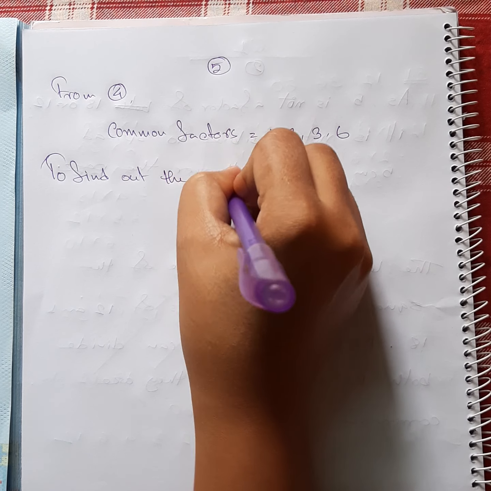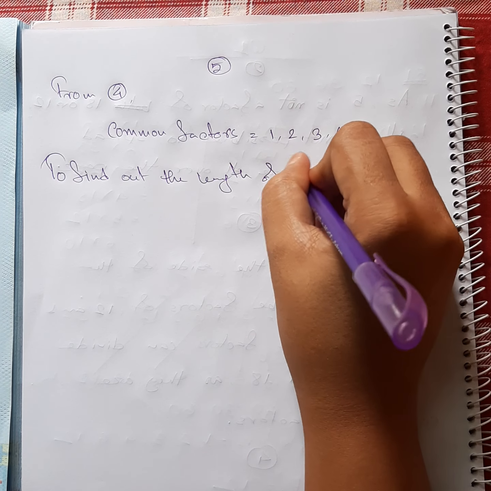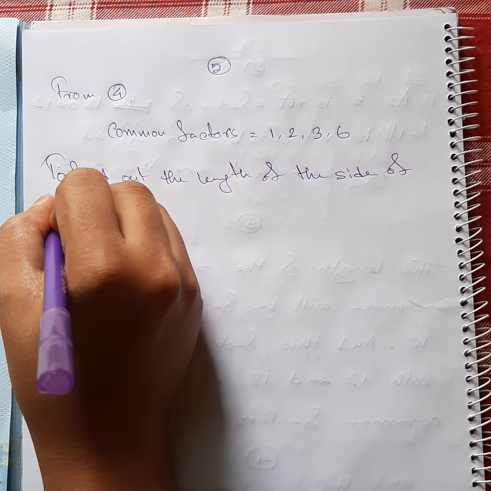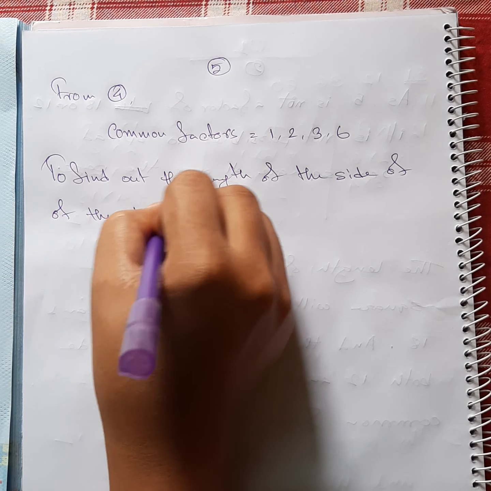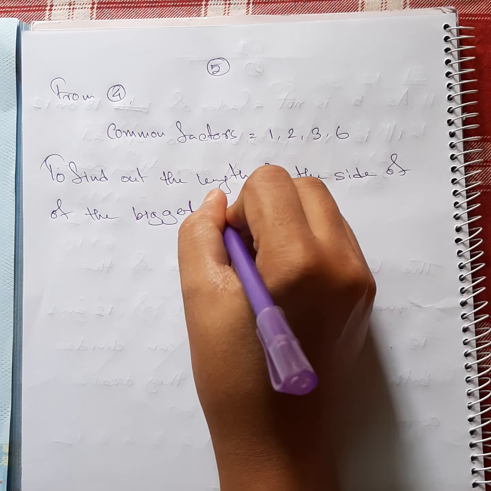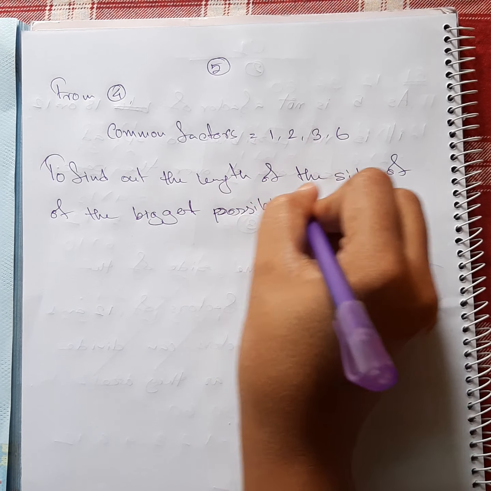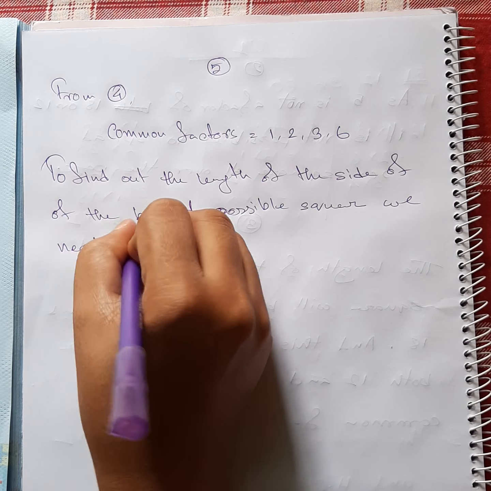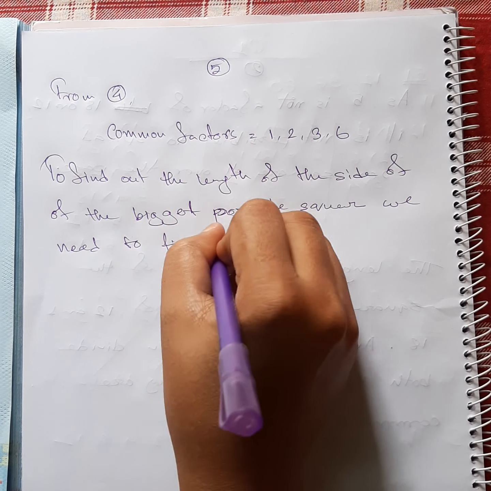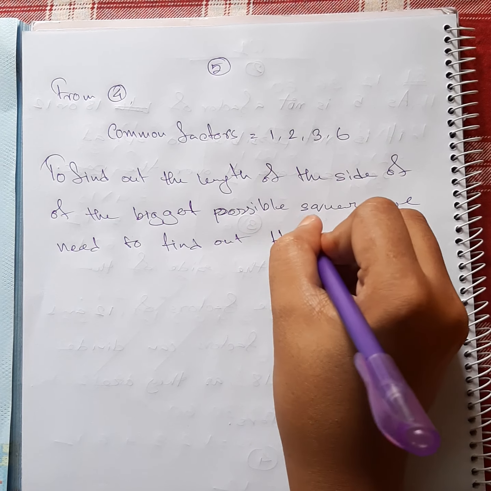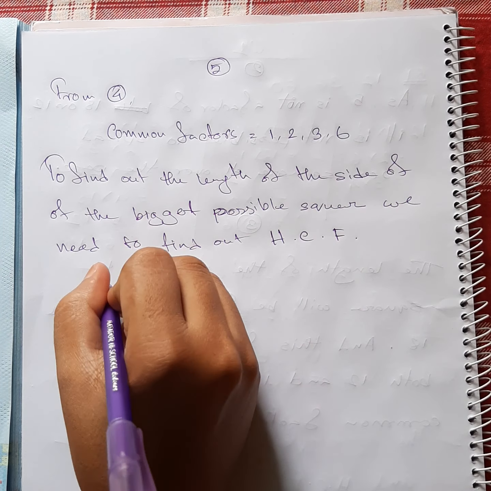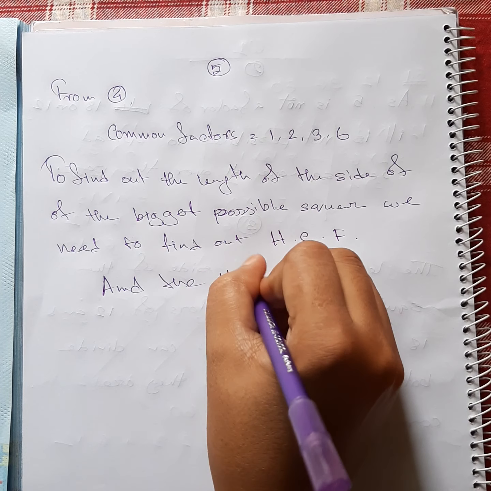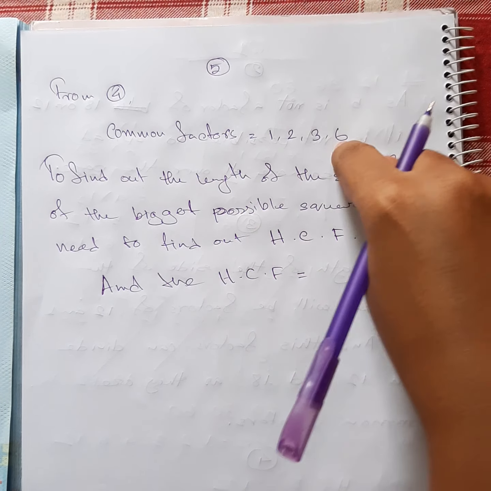the length of the side of the biggest possible square, we need to find out HCF, and the HCF is equal to, from here, 6.